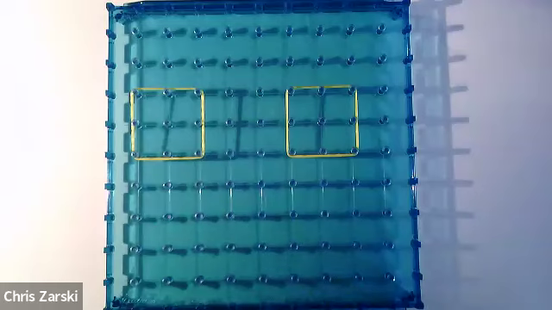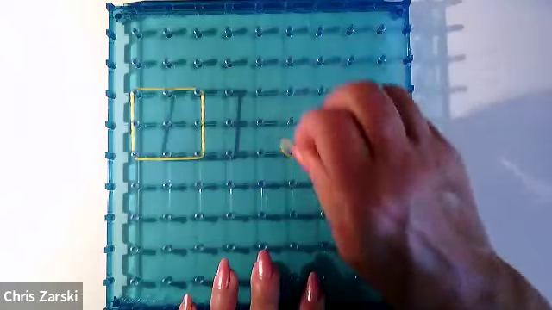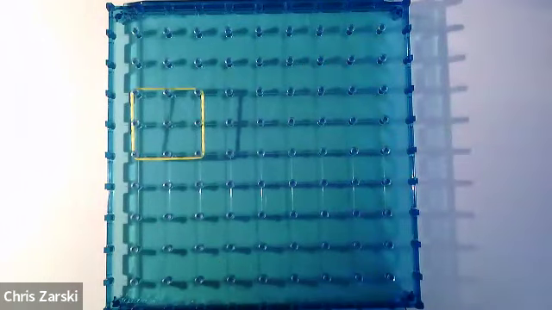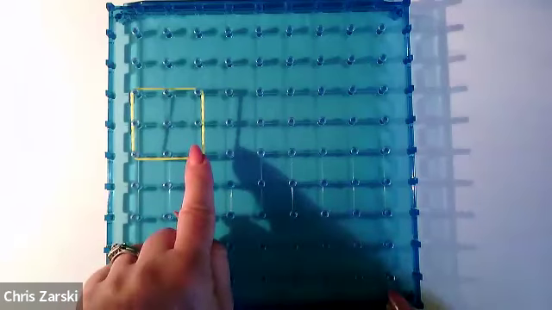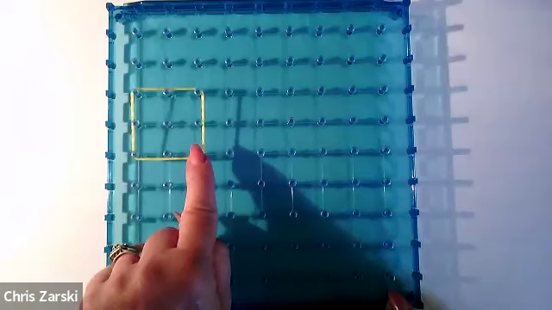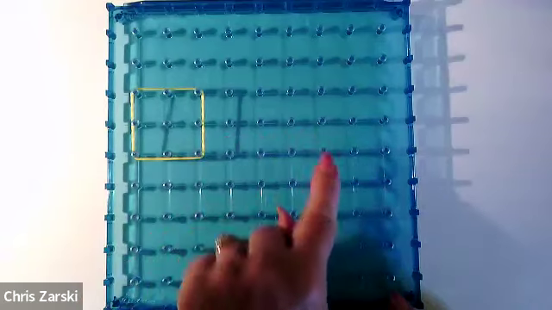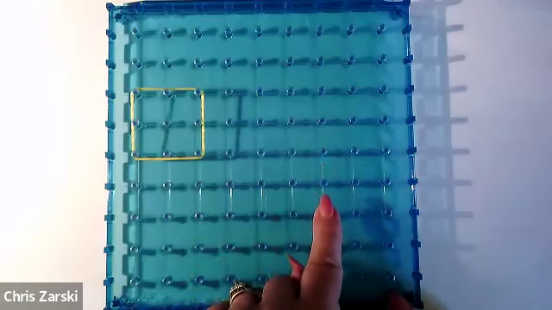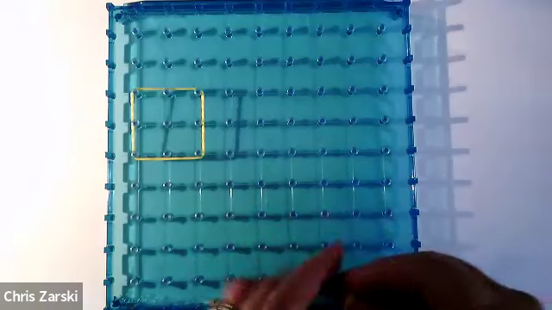Or I can do this slide. So if I've got some kids that are really, really good, especially if they're done and others are still working, I might walk around and say, all right, here's your task. I want you to take the bottom right-hand corner and move it 4 to the right and 2 down. So that makes them think a little bit, but they'll do it. 4 to the right and 2 down. That's the bottom of my right-hand corner. So I need it to be 3 long.